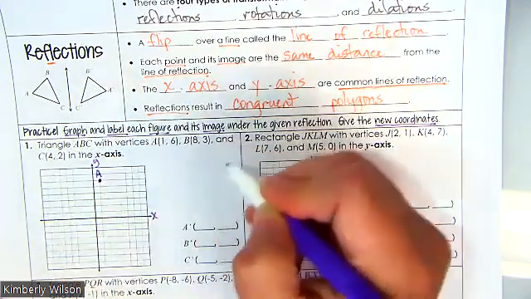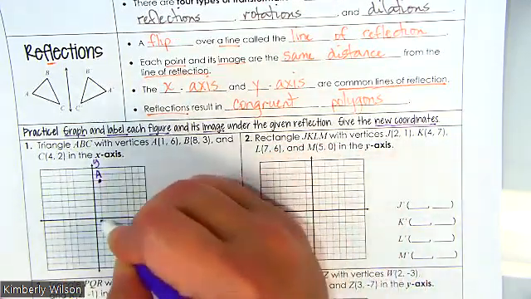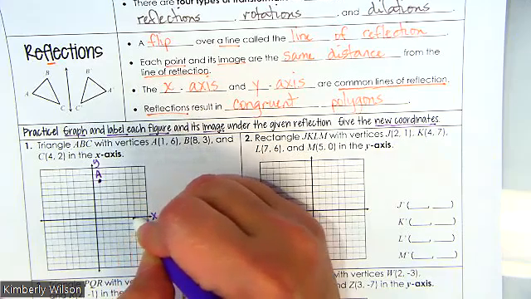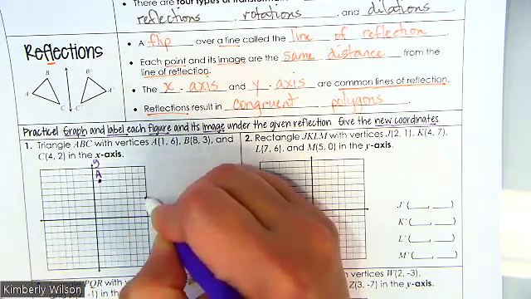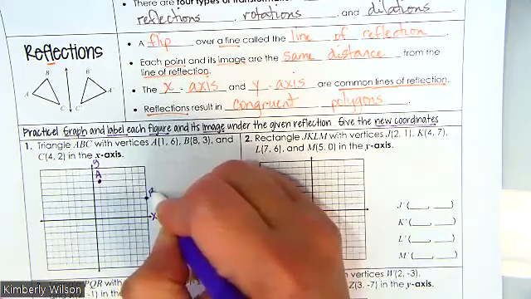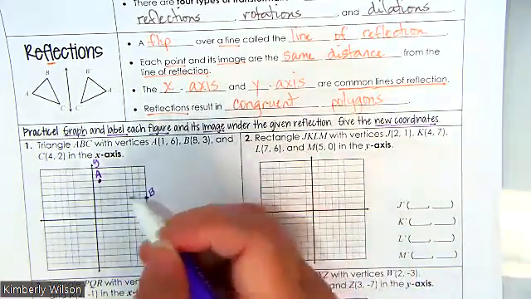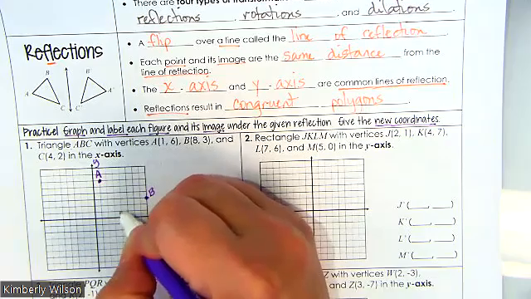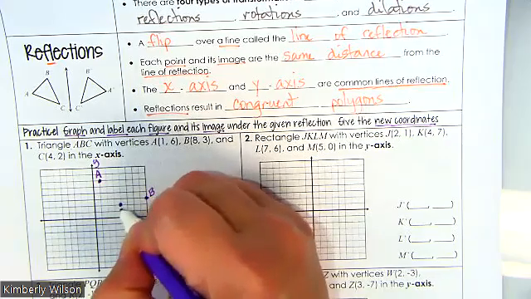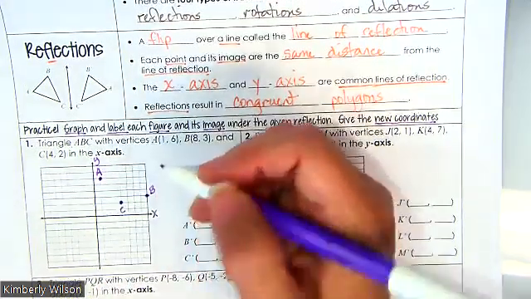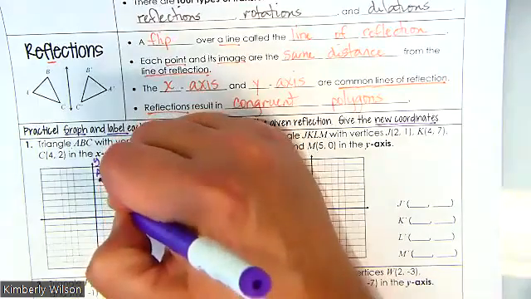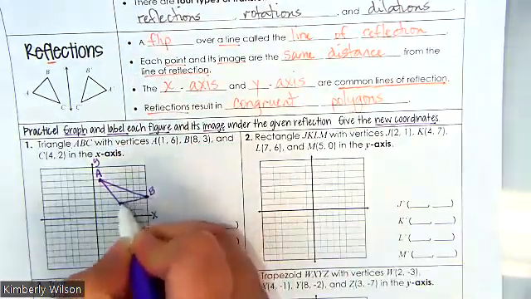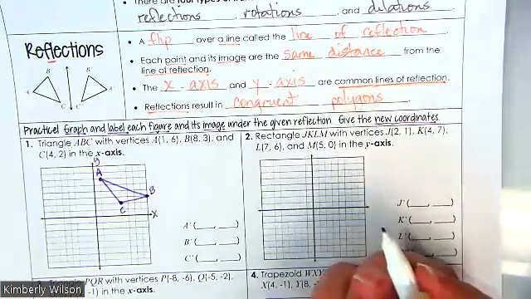So this is A. B is at 8, 3. So this is 2, 4, 6, 8, 3. So there's B. And C is at 4, 2. So there is C. And now we connect those dots. A goes to B, B goes to C, and C goes to A. So it makes that triangle.